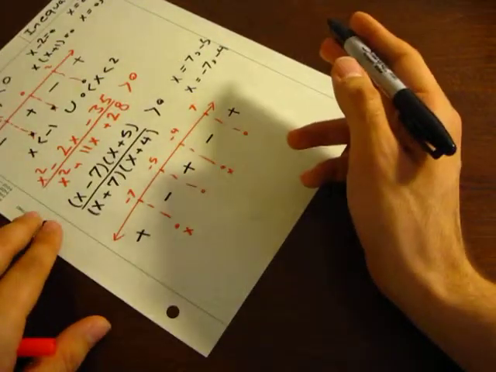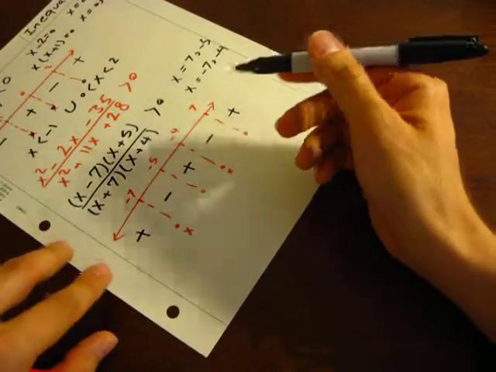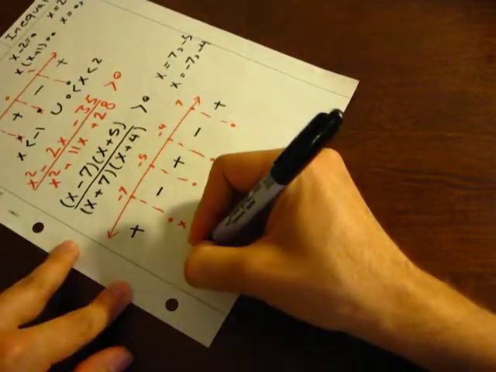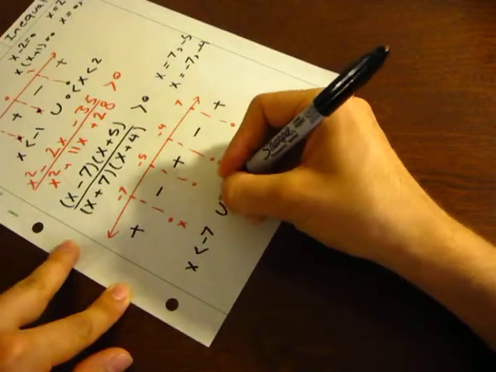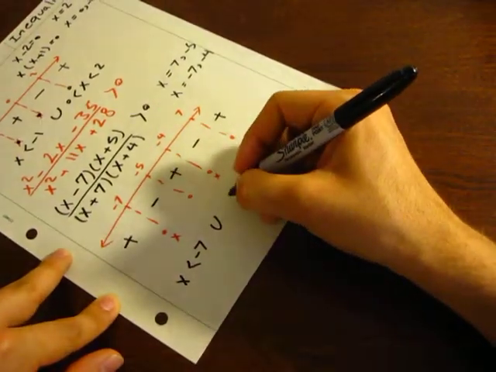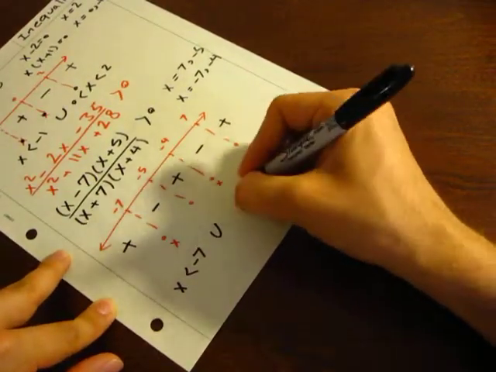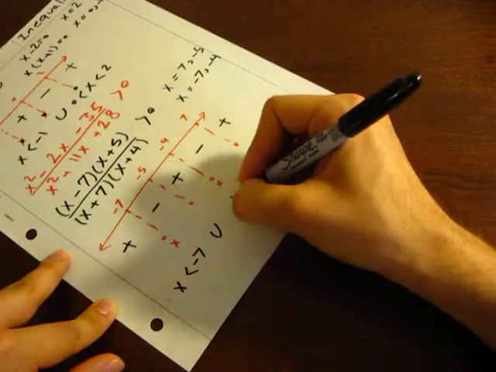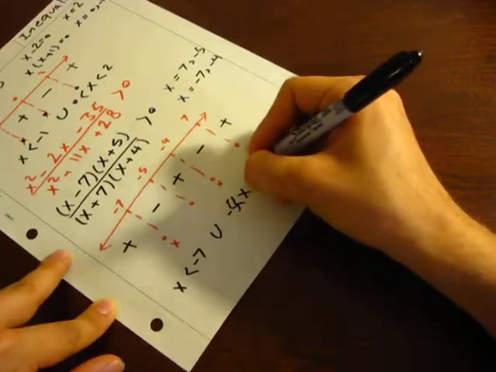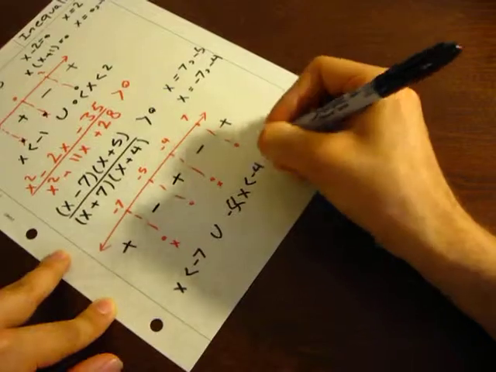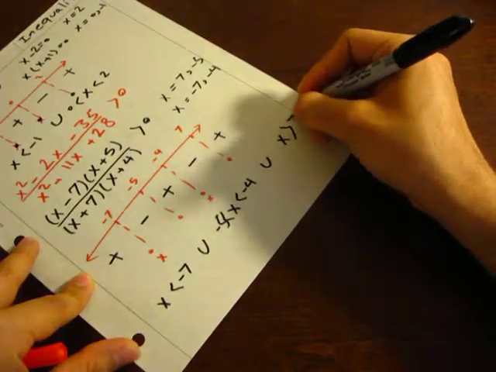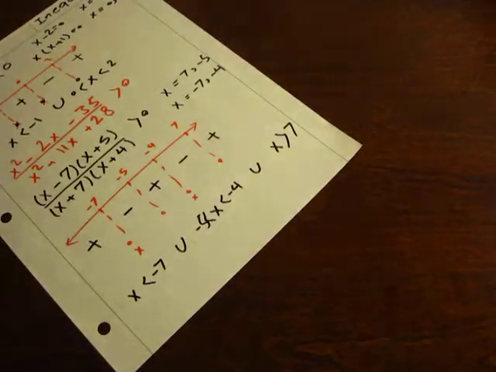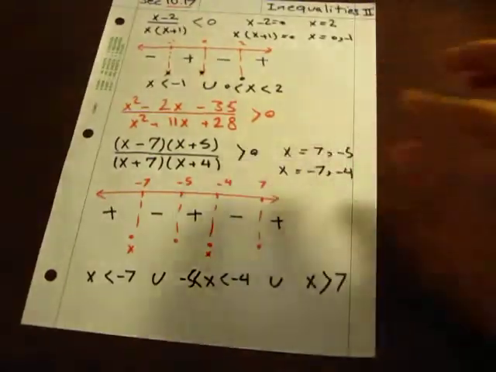In order to have a positive expression, x needs to be less than negative 7, in addition to between negative 5 and negative 4, in addition to greater than 7. This is going to be my answer.